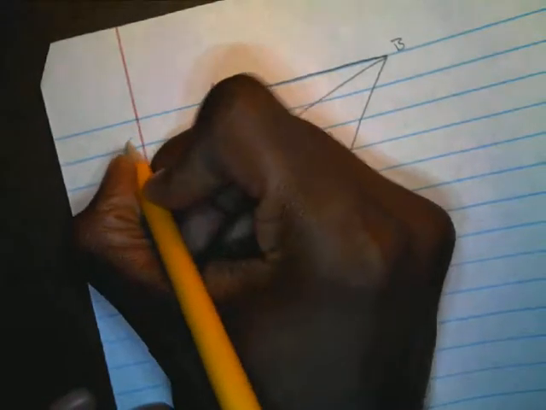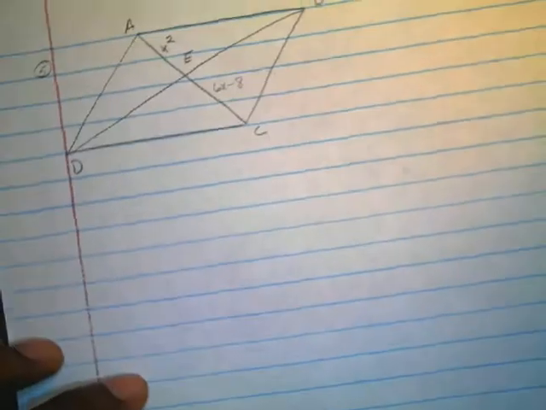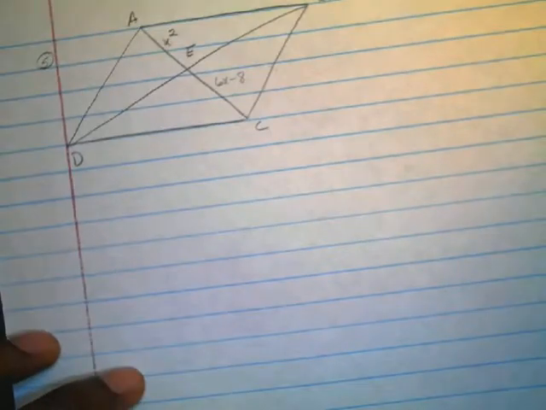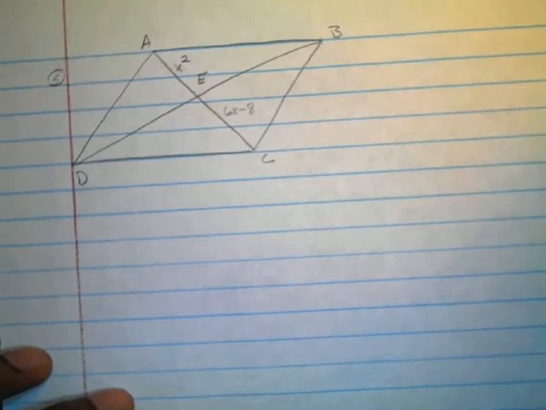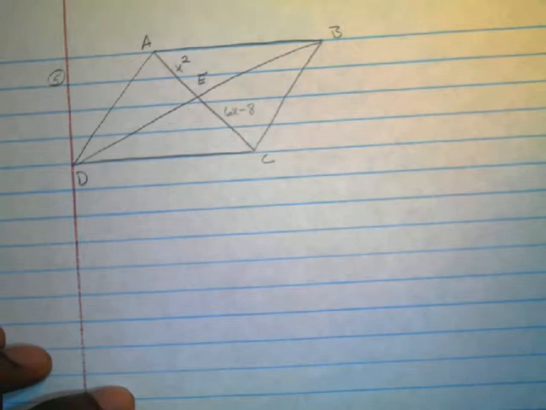Number 5. Okay. Says that ABCD is a parallelogram with diagonals that intersect each other at E. If AE equals x squared and EC equals 6x minus 8, find all possible values of AC.